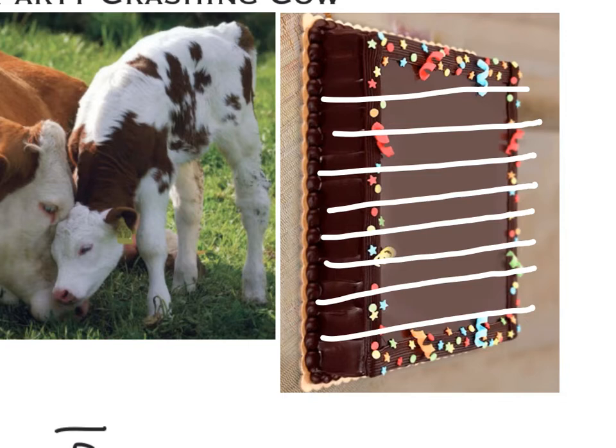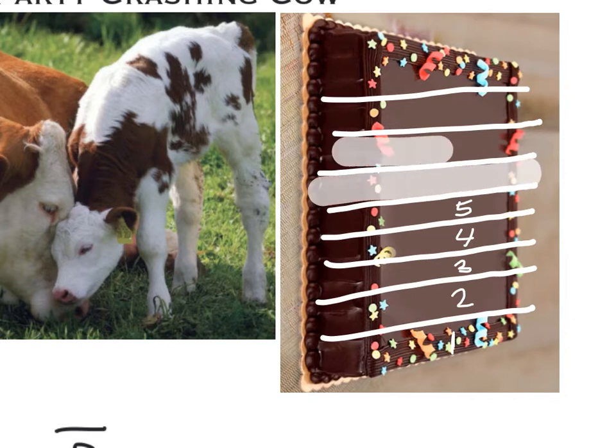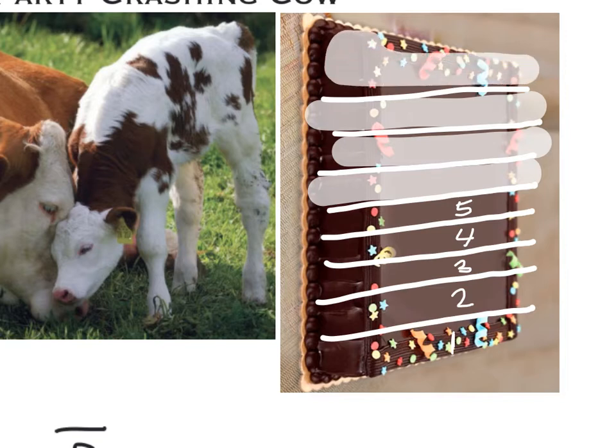So now we've been told that there's only 5 pieces left, right? So I've got 1 piece right here. 1, 2, 3, 4, 5. So that means the mother cow and her baby have eaten all of that, all of that, all of that, and all of this one here. So this is what I have left. I have 5 out of the original 9.